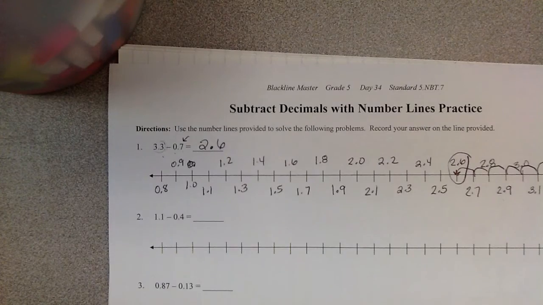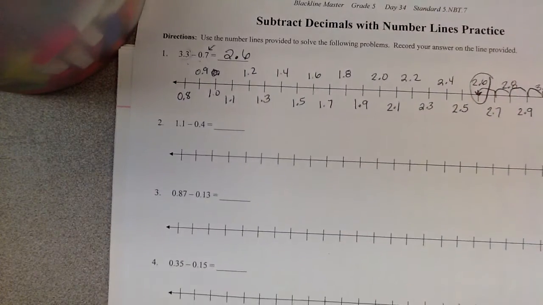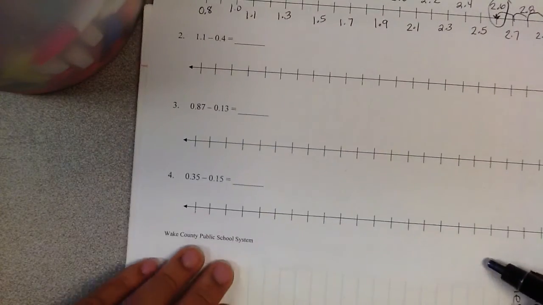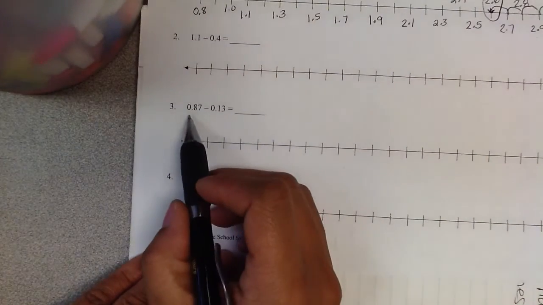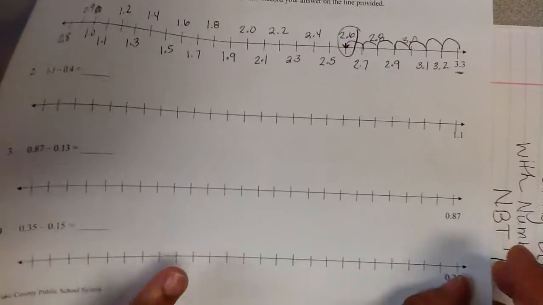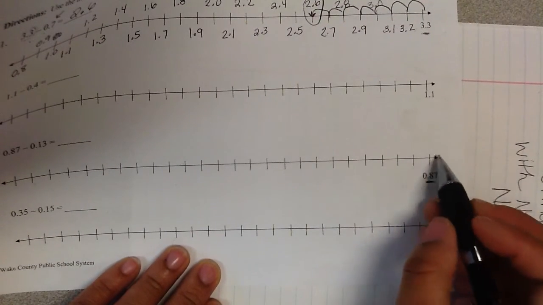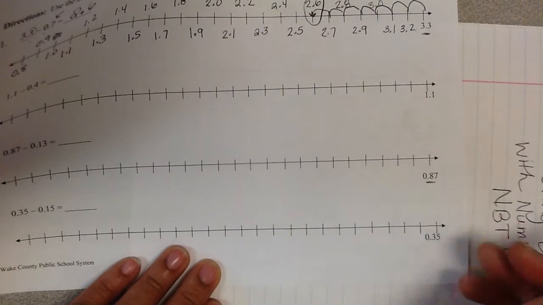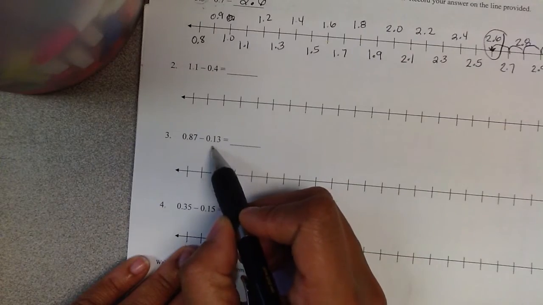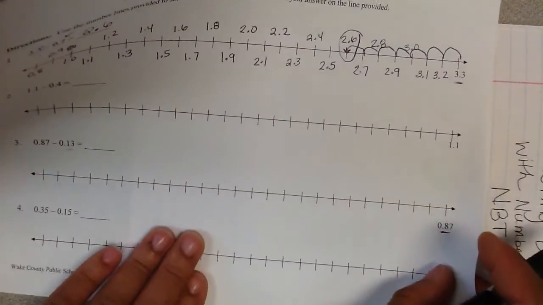We're going to do another one of these problems together, and then you're going to do a few on your own. We're going to look at one of the, I guess, kind of tougher ones. 0 87/100 minus 13/100. So here I have 0 87/100. I have it at the end because that's how much I start with, and I have to work backwards since I'm subtracting. So 0 87/100 minus 13/100. Since I'm subtracting by hundredths, it would make sense to count by hundredths on my number line.